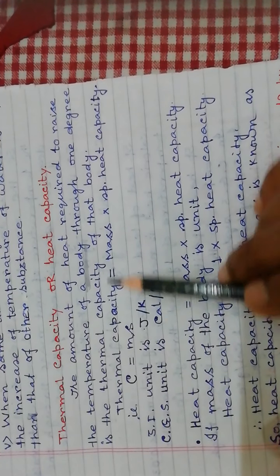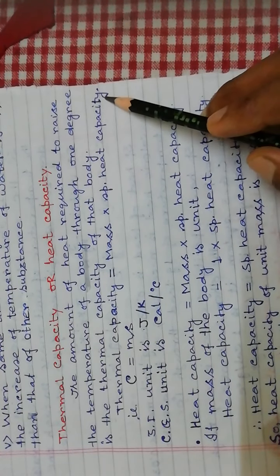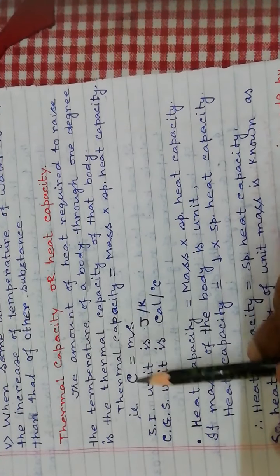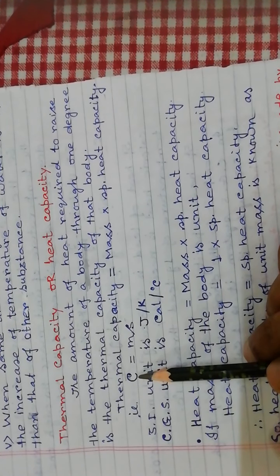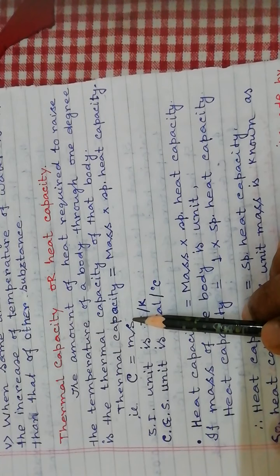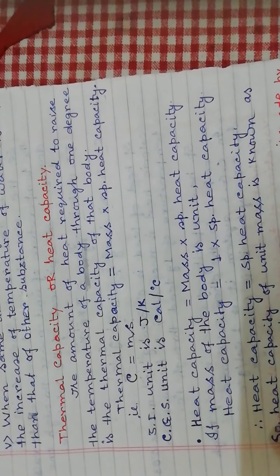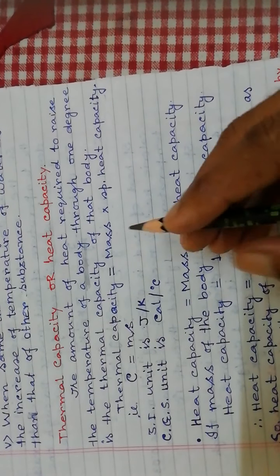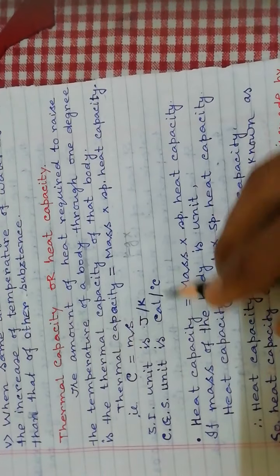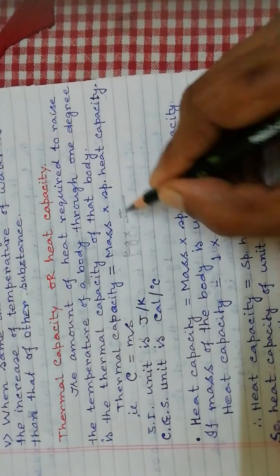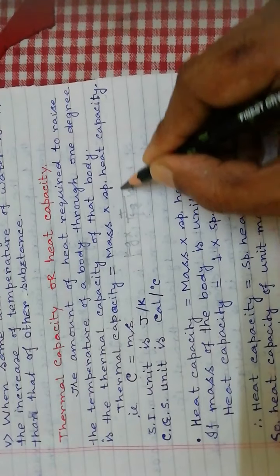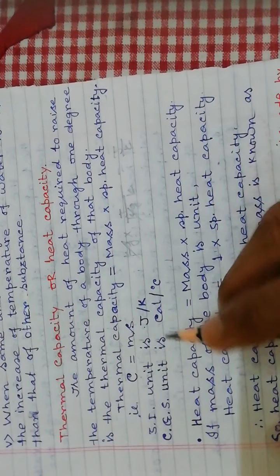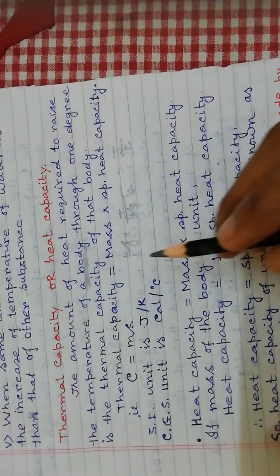So the thermal capacity is equal to mass into specific heat capacity. This is the formula to measure the heat capacity or thermal capacity, and it is indicated by capital C. C is equal to mass into specific heat capacity S. Now what is its unit? The SI unit is joule per Kelvin. How? Mass is in kg, into specific heat capacity, which is joule per kg per Kelvin. The kg and kg will cancel, so it will be joule per Kelvin, or joule K to the power minus 1.